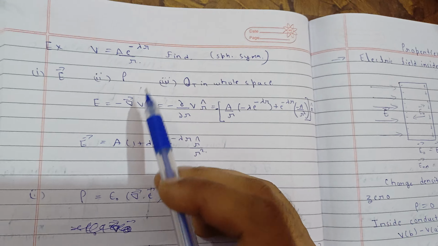Now using the differential form of Gauss's law, you can find the charge density, that is epsilon naught del dot E. E you have already found, so it will be epsilon naught and A. Now you just multiply del with E, and E is this complete value, so it will be 1 plus lambda R, exponential minus lambda R, del dot, which means here you will use the product rule again. You will separate these two functions, taking this as first and this as second.